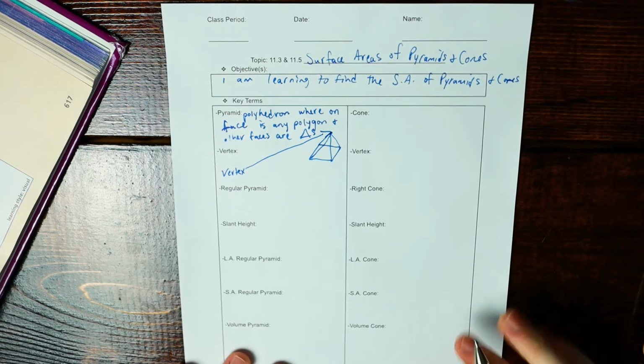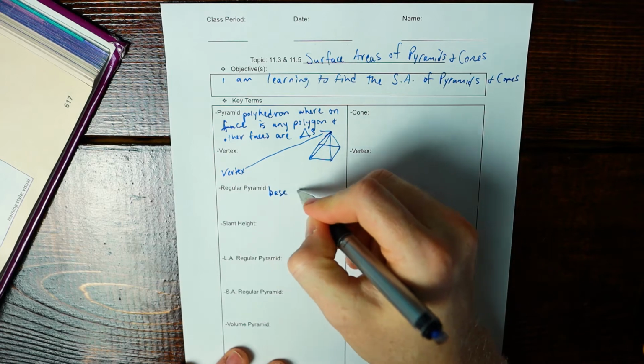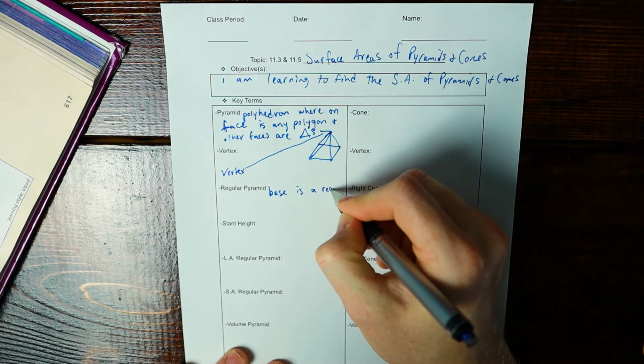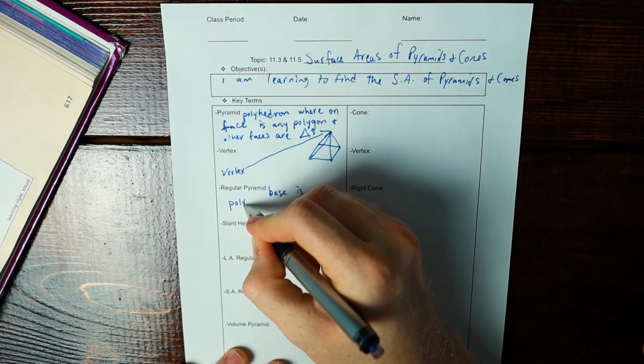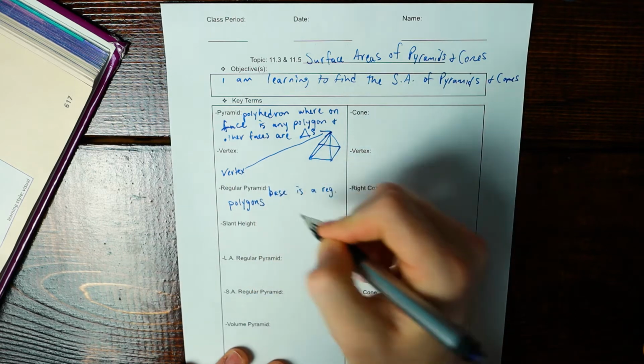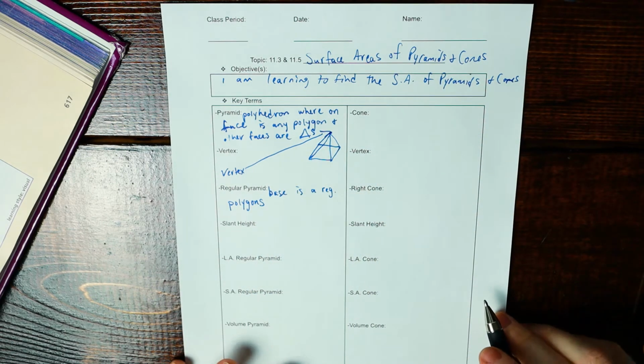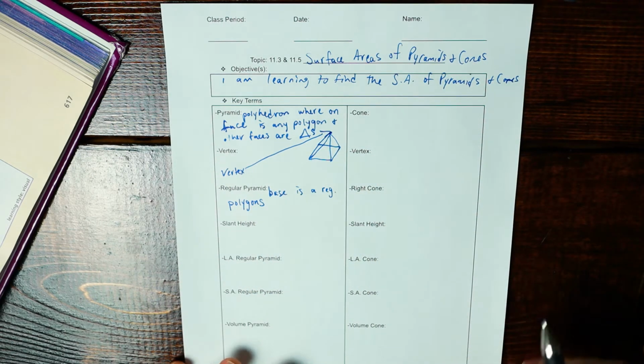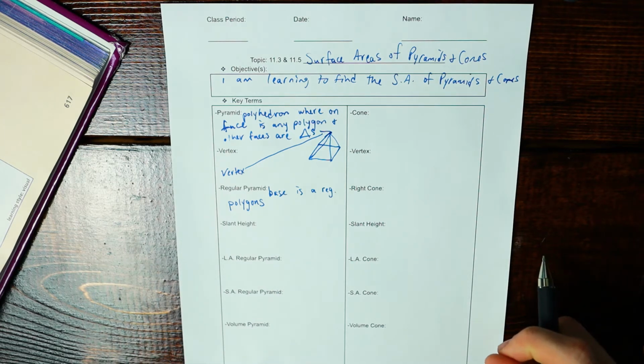A regular pyramid means the base is a regular polygon, and if you don't remember what that means, it's basically all the sides are equal, all the angles are equal. So an equilateral triangle, a square, a pentagon with all the sides equal and all the angles equal, and so on.